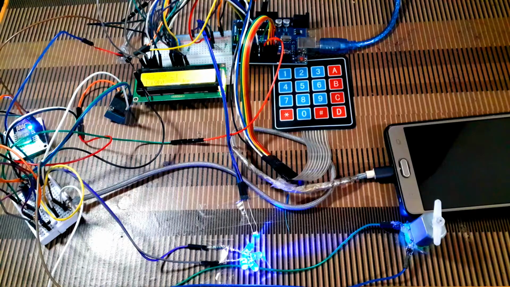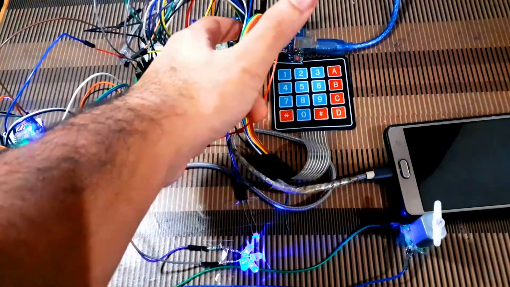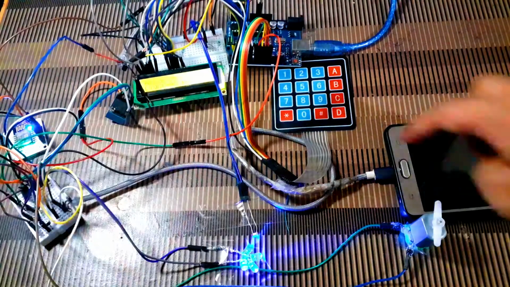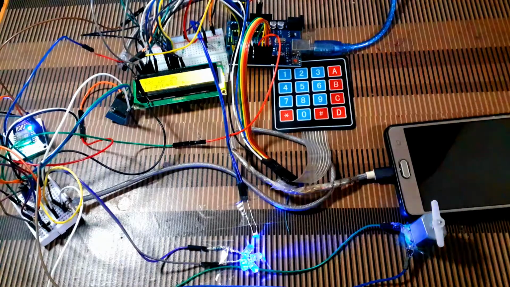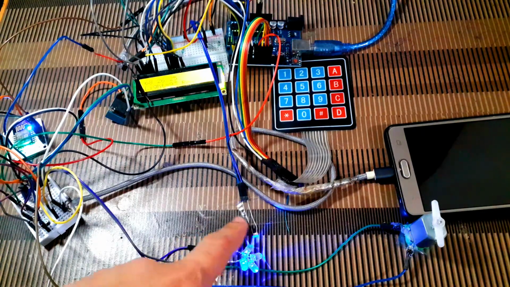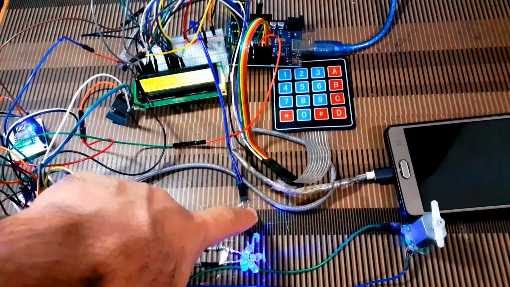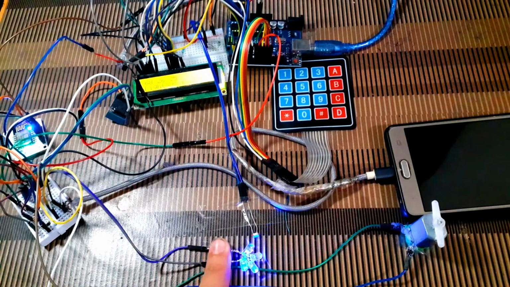So over here what we have is a simple prototype of a home automation system. We have an Arduino board connected to this LCD and this 4x4 keypad. There is an input pin containing this LDR. The value of this LDR is stored in that input pin, and it is actuating this LED array.